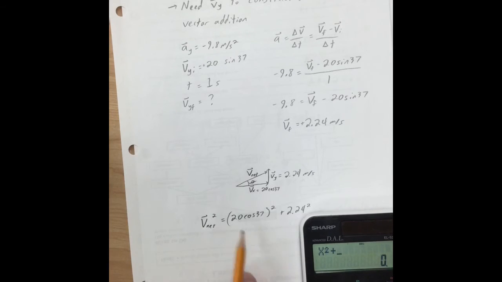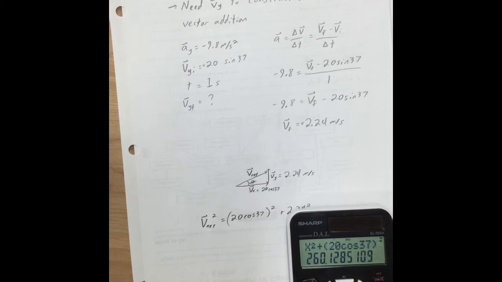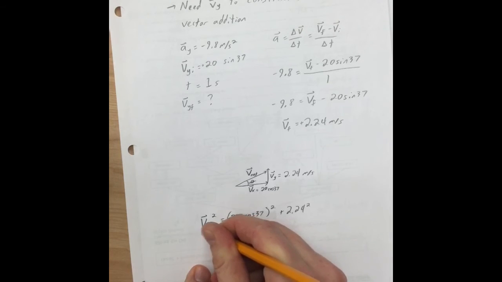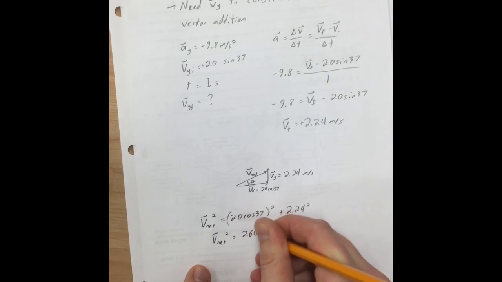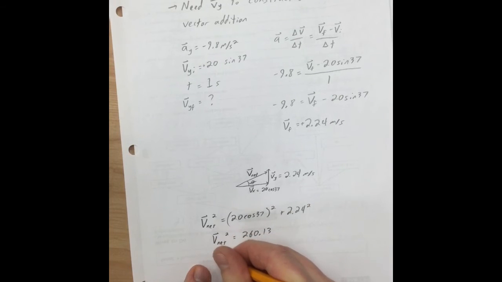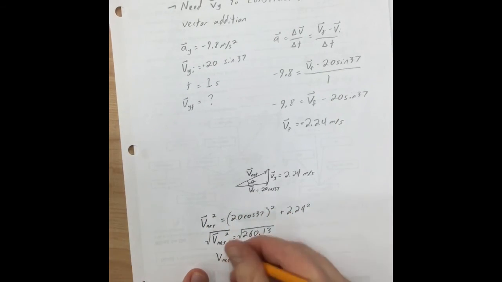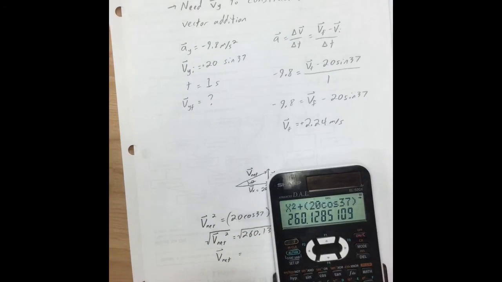I'm going to add to that 20 cos 37 squared, to give us 260.1. That's equal to our V net squared. So V net will be the square root of both sides: 16.13 meters per second.